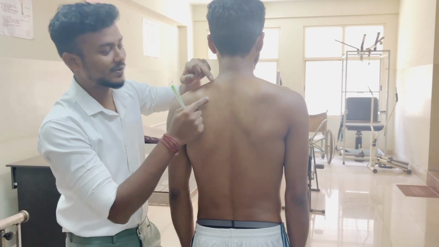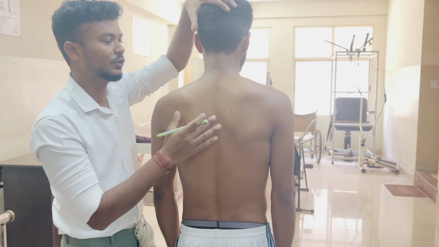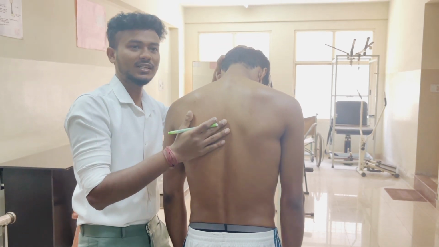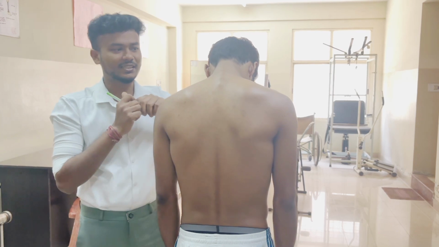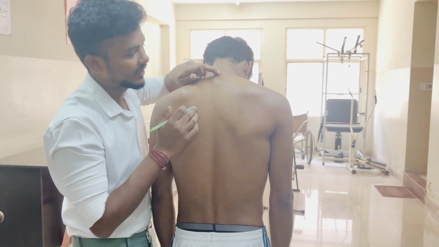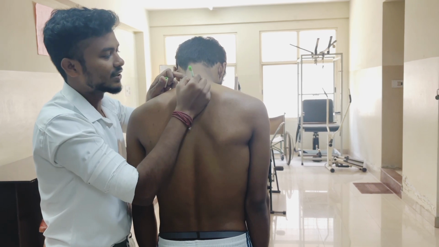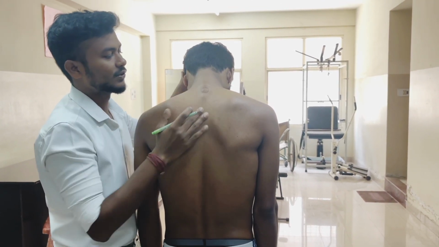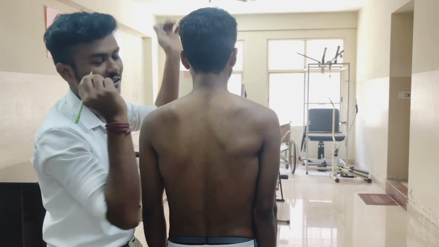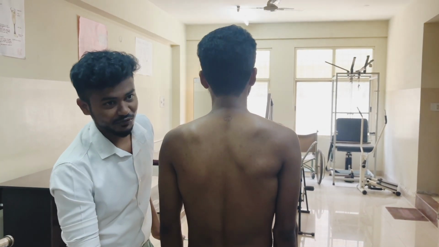First we have to mark T1. How to mark T1? We'll ask the patient to go for flexion. If the patient goes for cervical spine flexion, here we can see C7 exactly. After C7 we will be having the interspinous space, then this is our T1. So it's clear, we mark T1 here. From T1 we have to measure up to L5.